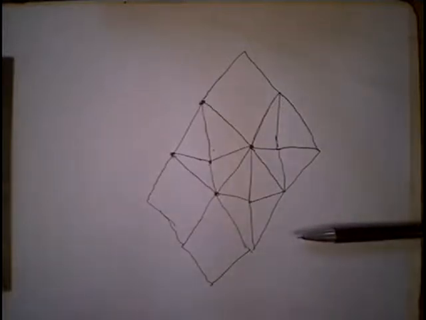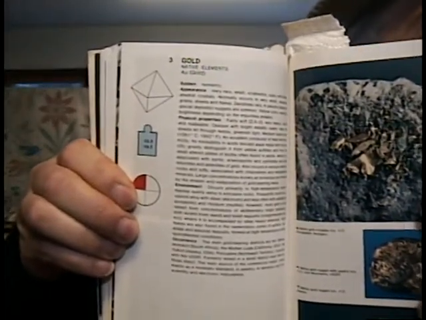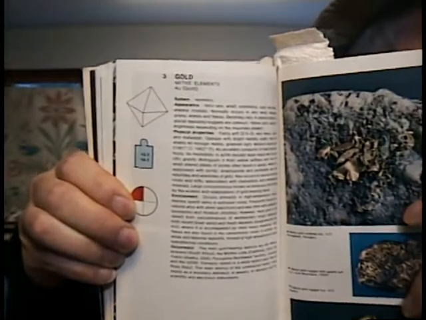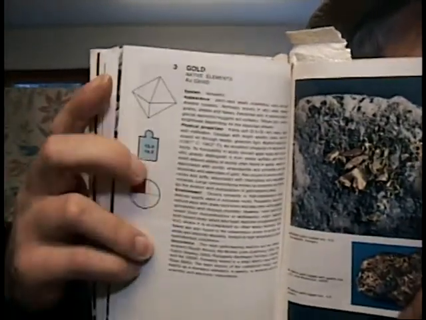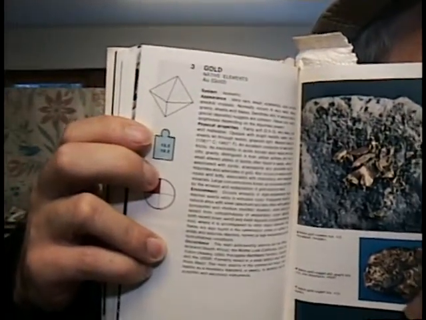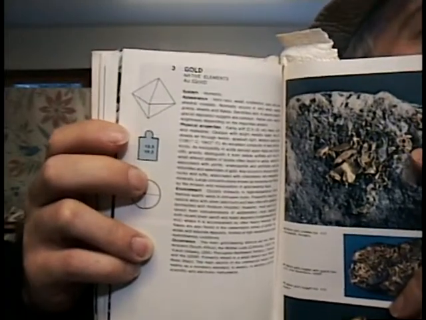To prove this further, let's take a look at gold. There's Au, or gold. And gold, as you can see, also forms an octahedron shape, as you can see here. And it only has one electron in its most outer shell.